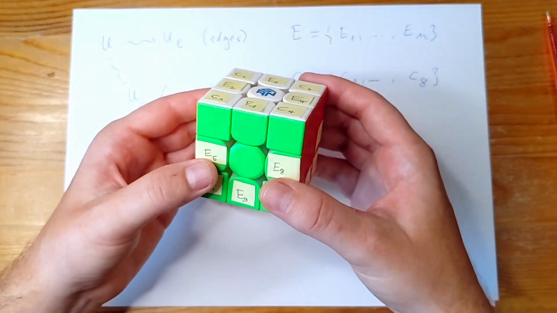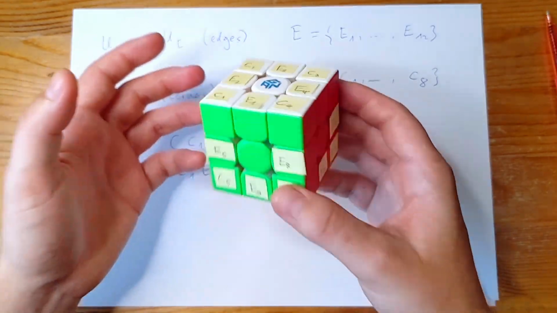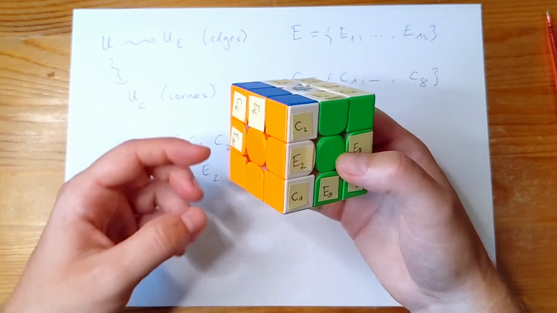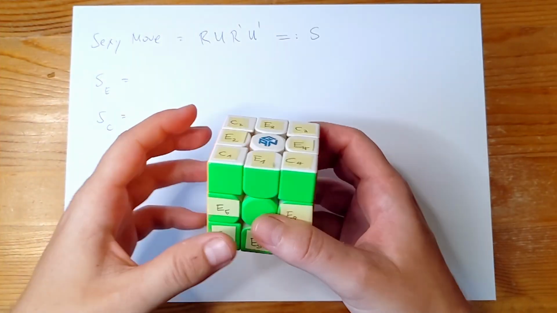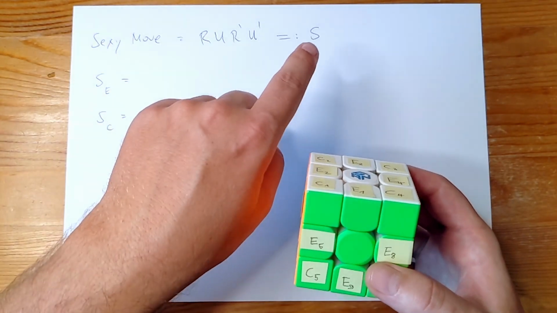And with all face moves, you realize that this is always a 4 cycle of the corners and the edges, right? So for example, if I do L, it's also a 4 cycle of these edges here. Yeah, let's have a look at a more complicated example, namely the sexy move, which we can abbreviate by S.